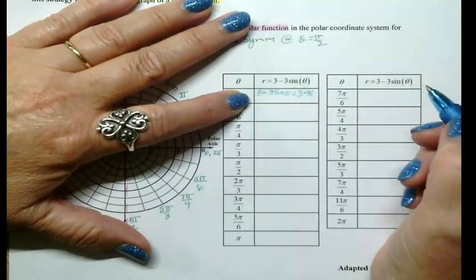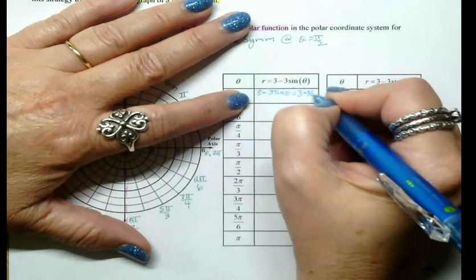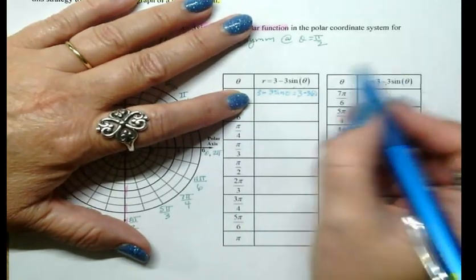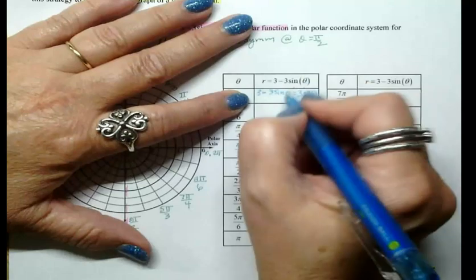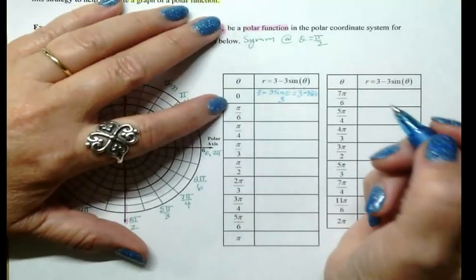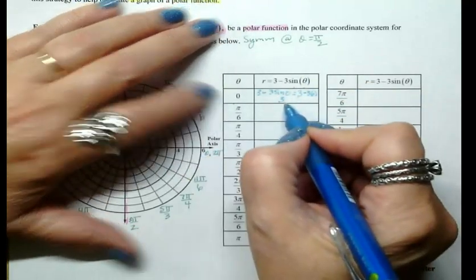And what is the sine at 0? The sine at 0 is 0. So now I have 3 minus 0, or 3. So my theta is 0, my R value is 3.